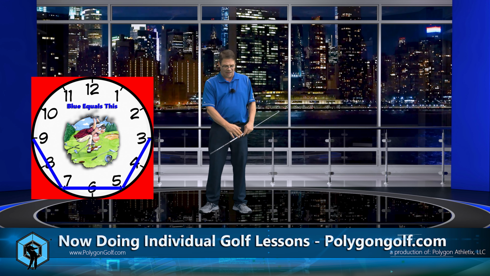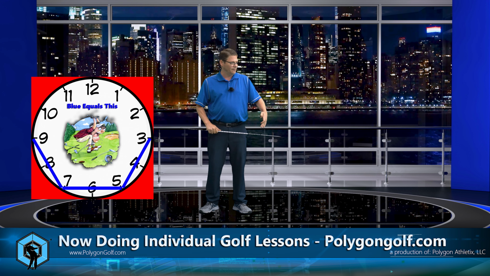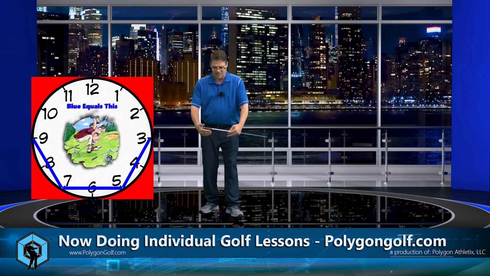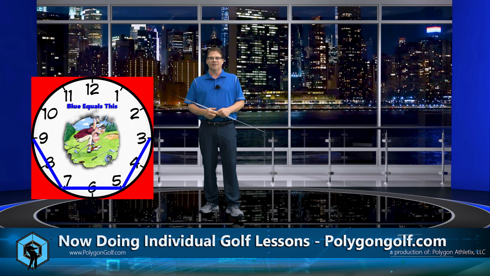The blue, okay? Looking at it, you're going to be going from 9 o'clock to 7, 7 to 5, 5 to 3 o'clock. And in the bottom of that clock is what everybody thinks is the arc, okay?